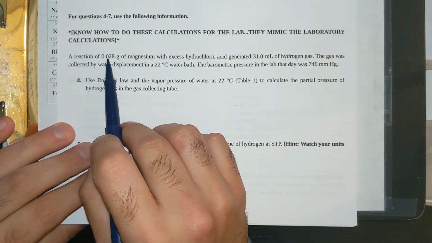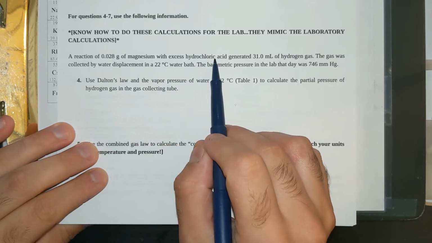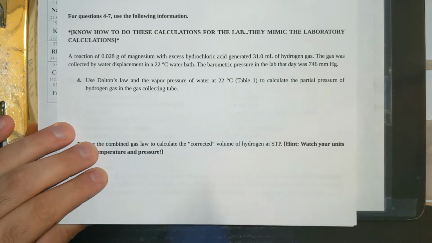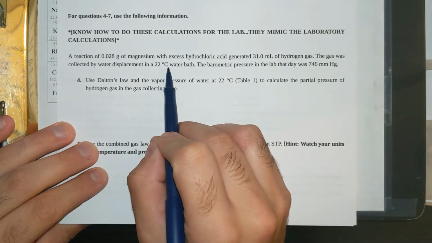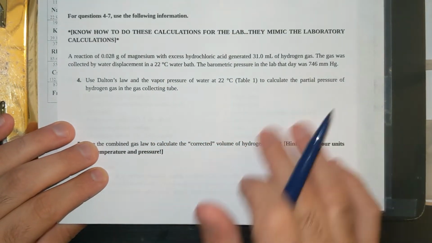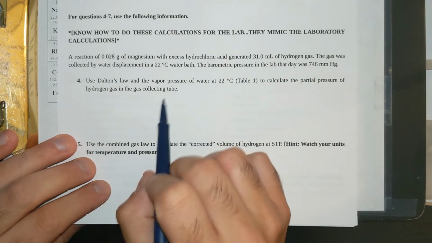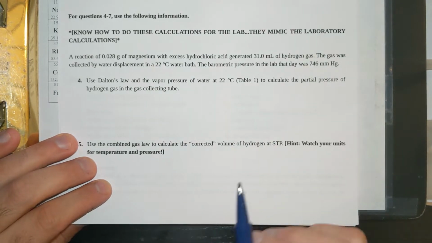It says a reaction of 0.028 magnesium reacts with excess hydrochloric acid, and it generates 31.0 milliliters of hydrogen gas. The gas was collected by water displacement in a 22 degrees Celsius water bath. The barometric pressure in the lab that day was 746 millimeters of mercury. All right, it says use Dalton's Law and the vapor pressure of water at 22 degrees Celsius to calculate the partial pressure of hydrogen gas.